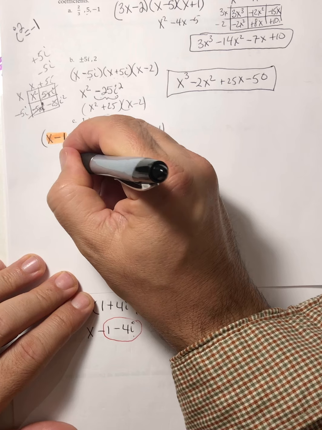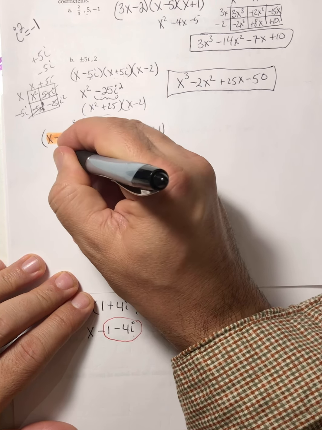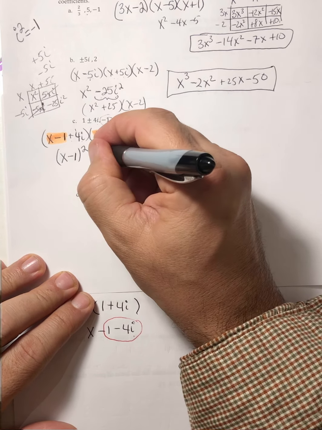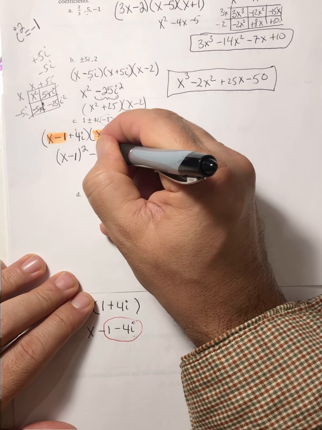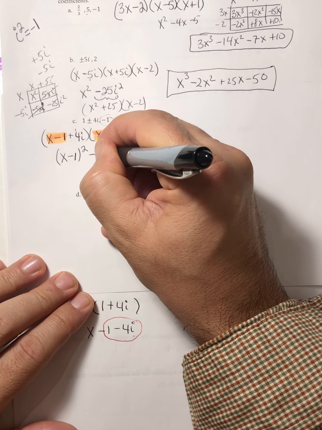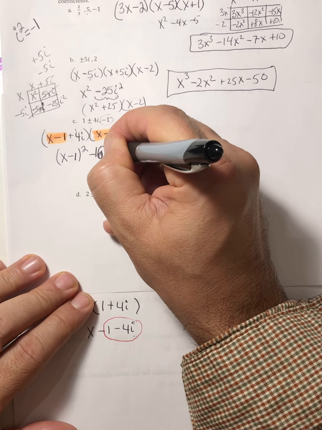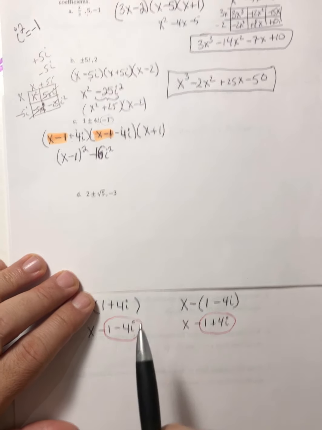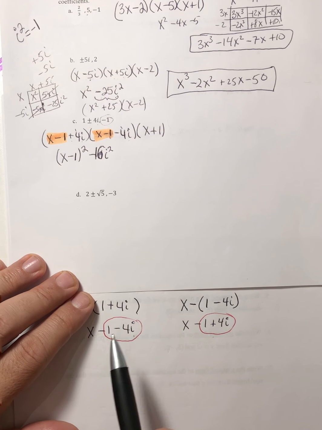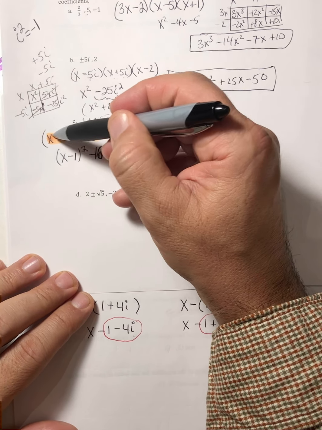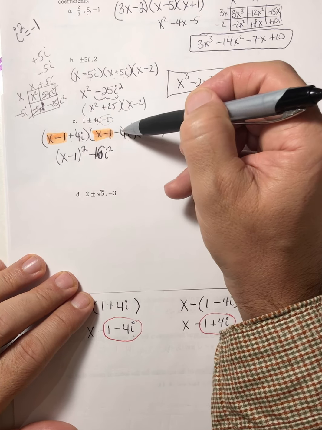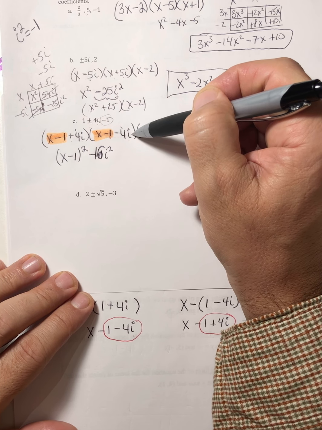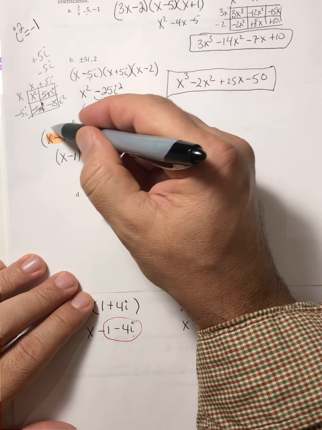So you have x minus 1 squared minus 16i squared. I'll let you digest that. Orange plus 4i, orange minus 4i. Those are conjugate pairs.